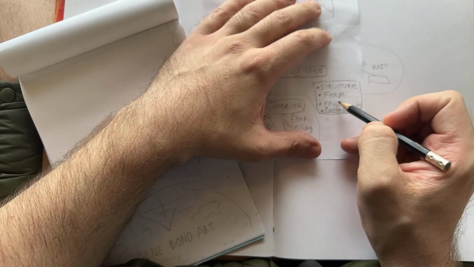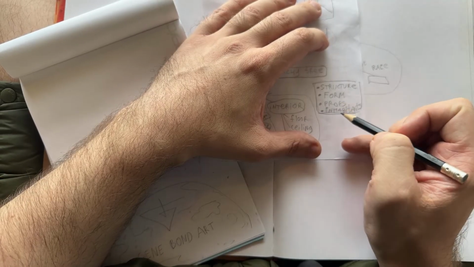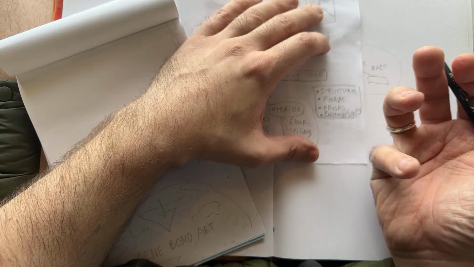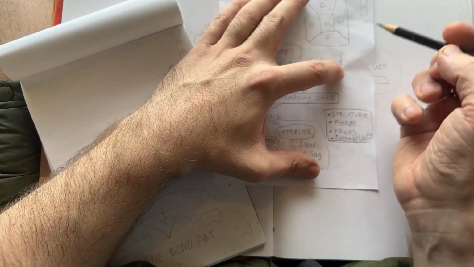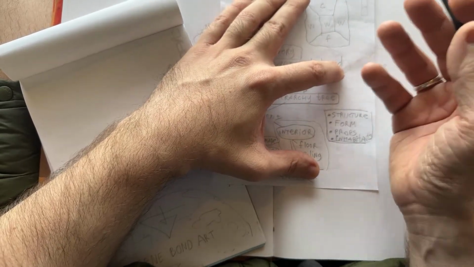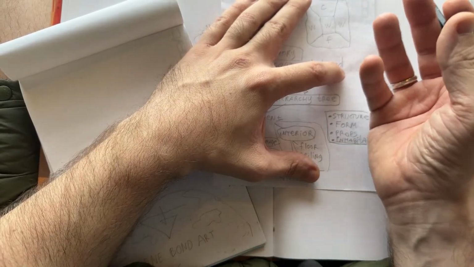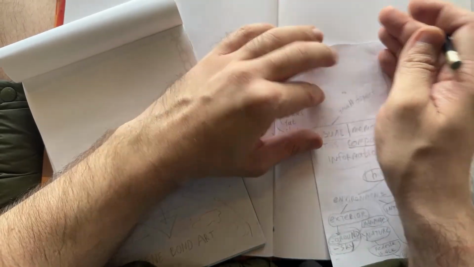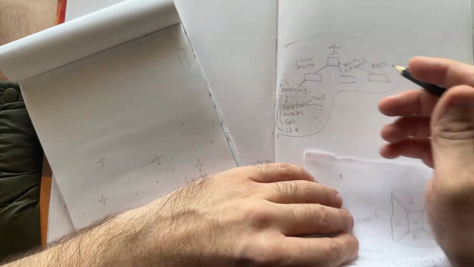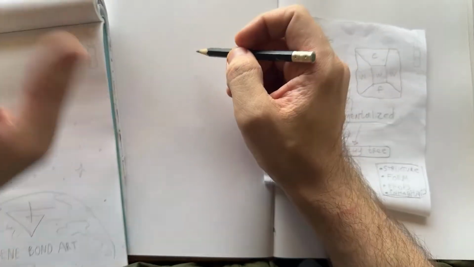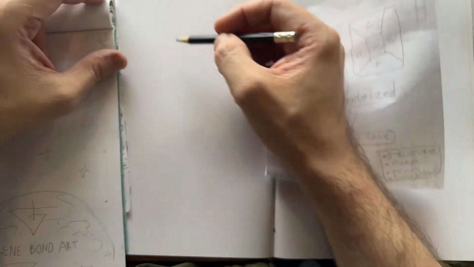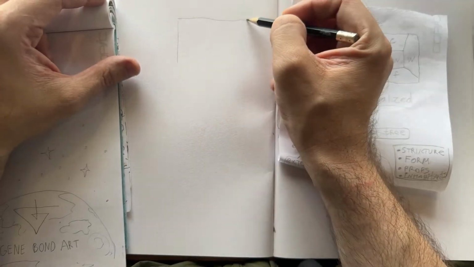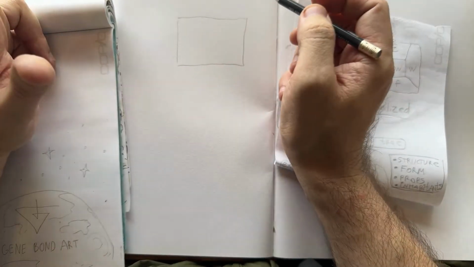So we have structure, form, props and inhabitants, right? In the interior, structure can be, let's say, a perspective grid. So I choose in which type of perspective I want to draw this interior, like if you watch my previous tutorials. Maybe it's like a security camera view.